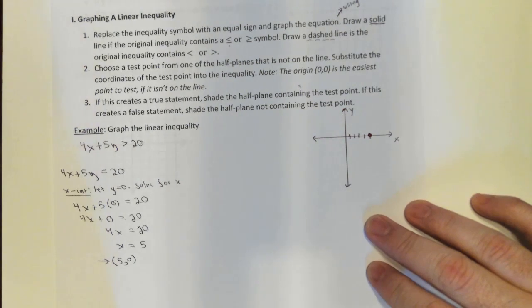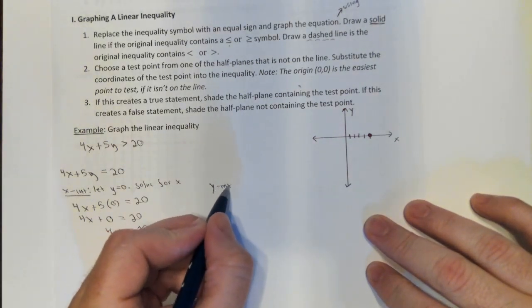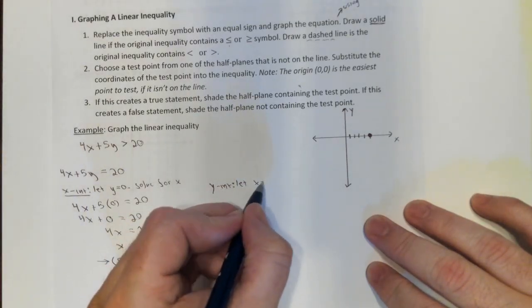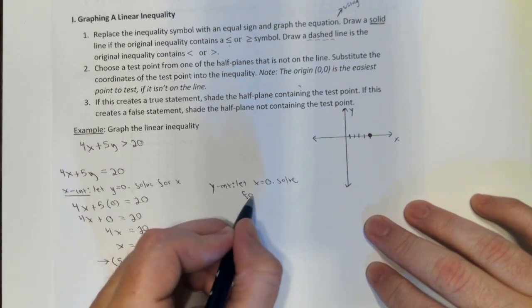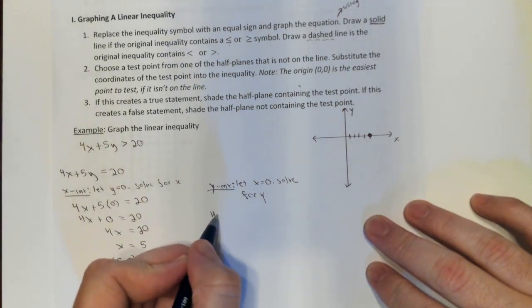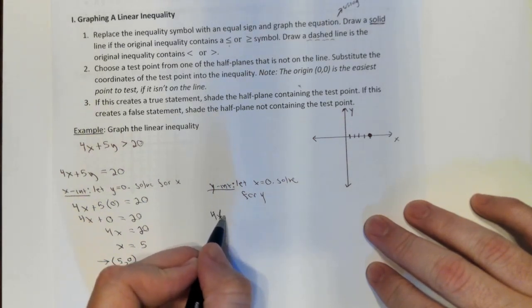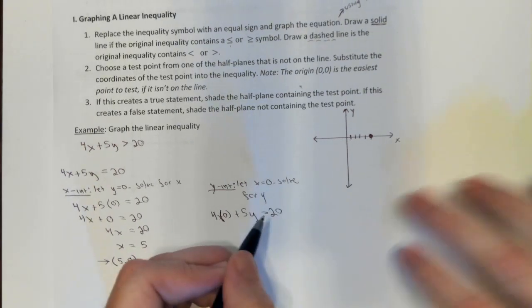So now we have to plot the y-intercept. Let x equal 0, solve for y. Same equation, 4x plus 5y equals 20, and we're going to let x be 0. 4 times 0 plus 5y is 20.